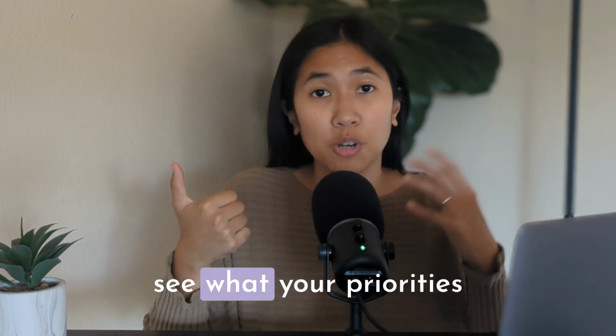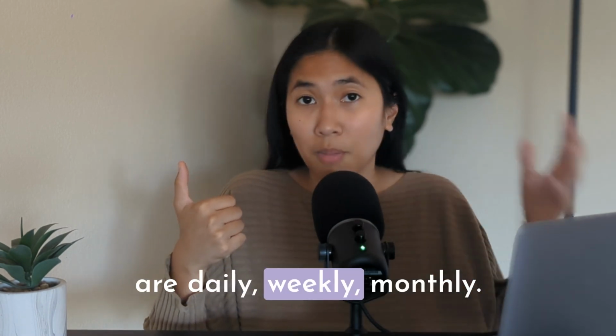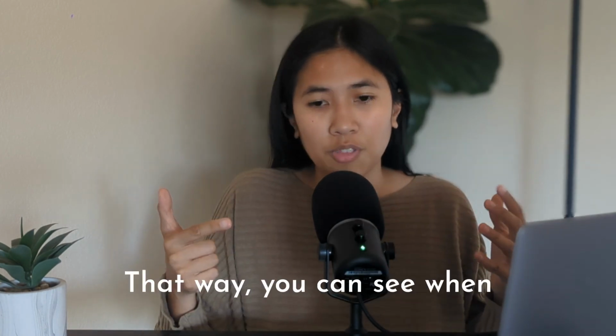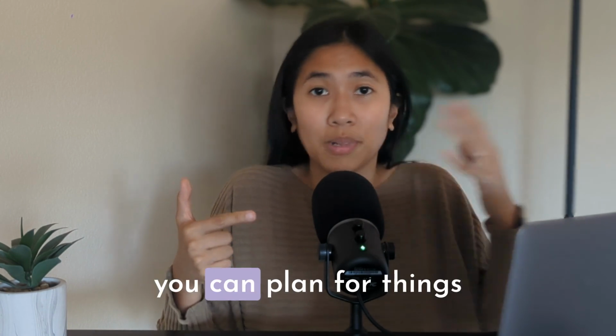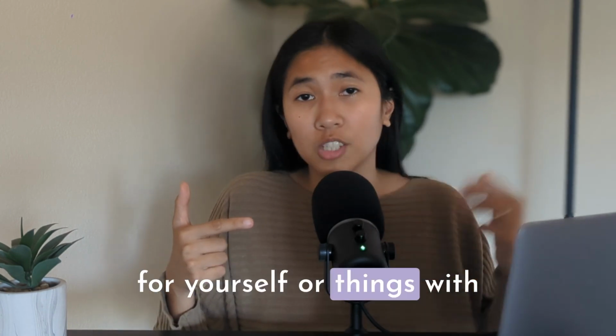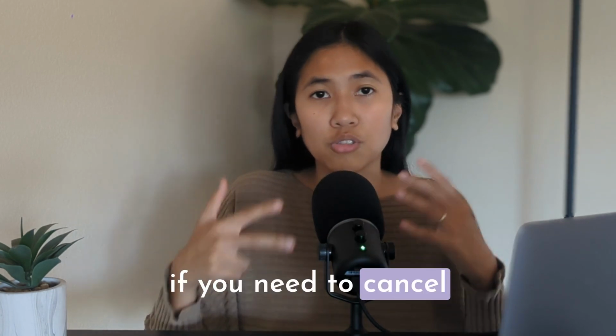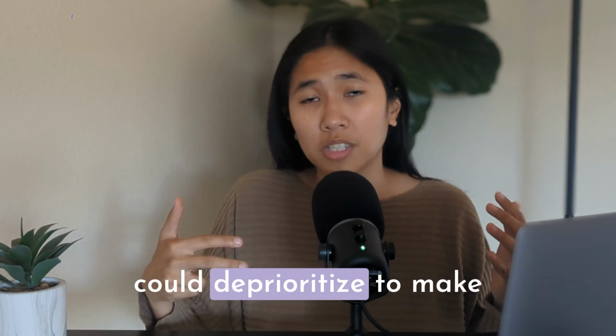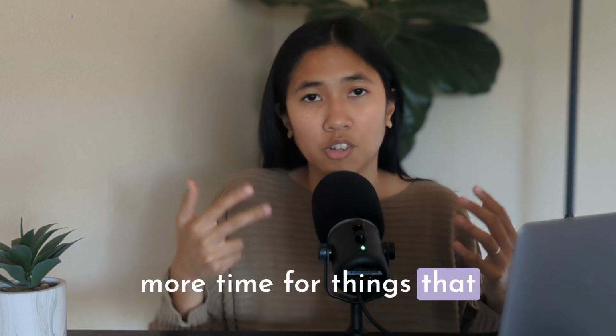To recap, by putting all of your weekly school events in a Google Calendar or physical planner, this can help you, one, see what your priorities are, daily, weekly, monthly. Two, it can also show you when you have free time. That way you can see when you can plan for things for yourself or things with your friends and family. And three, if you need to cancel certain events, then you can see which ones you could deprioritize to make more time for things that are important to you.